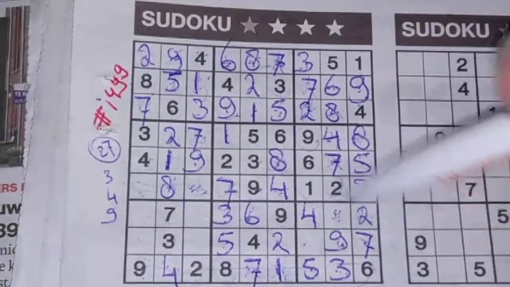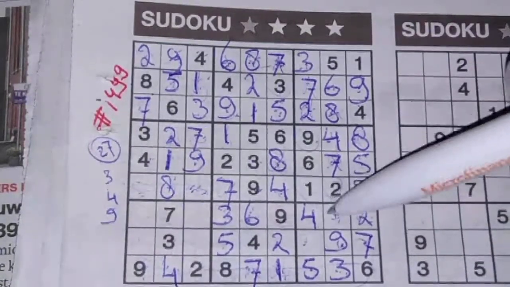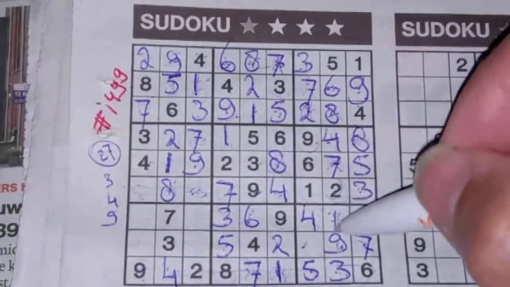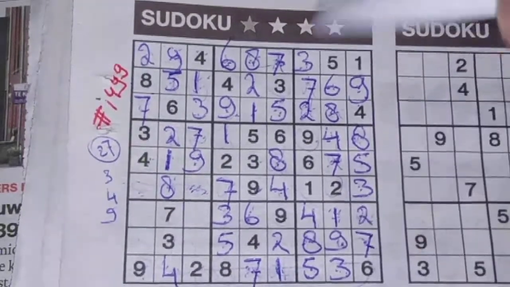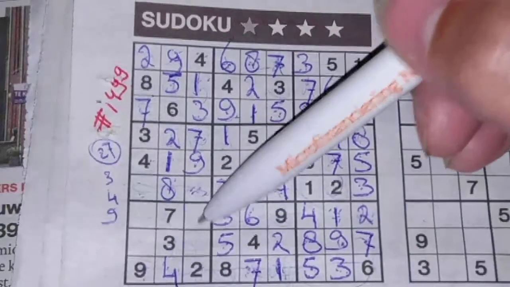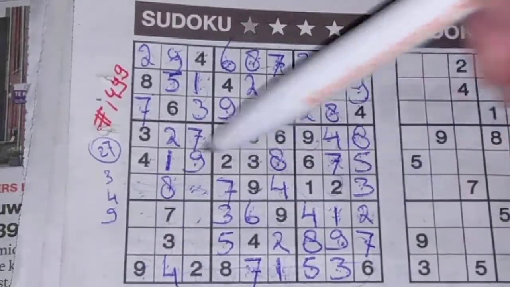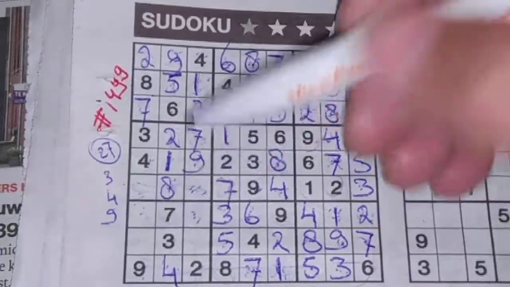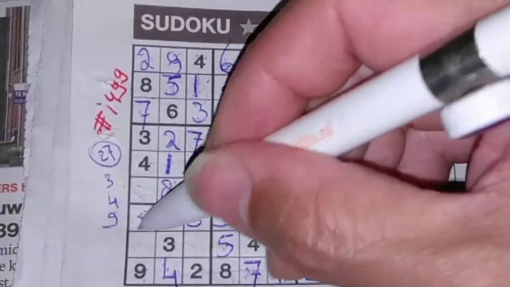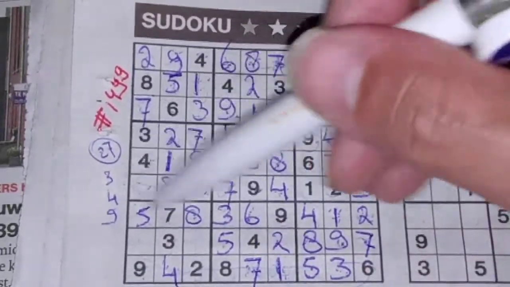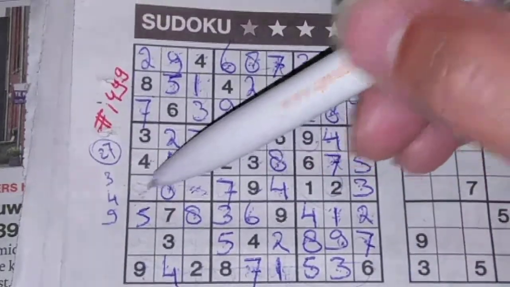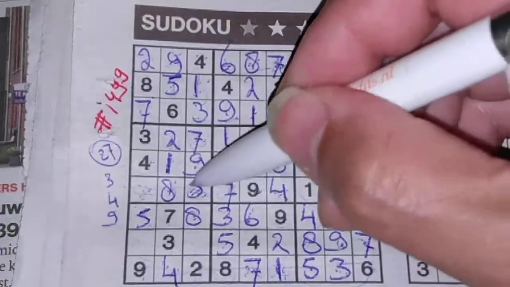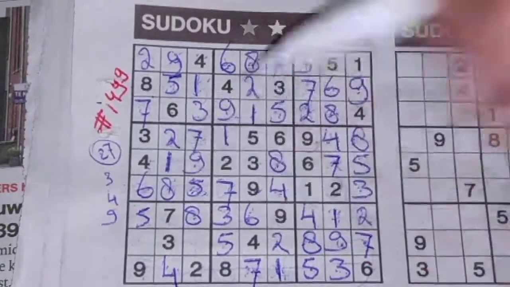Two numbers left in this big square for the numbers 1 and 8. We have a 1 here, no 1 there. 1 should be here, and an 8 goes there. Two numbers left in this row for the numbers 8 and 5. We have an 8 here, no 8 there. 8 should be here, and a 5 goes there. Two numbers left in this big square for the numbers 5 and 6. We have a 5 here, no 5 there. 5 should be here, and the 6 goes there.